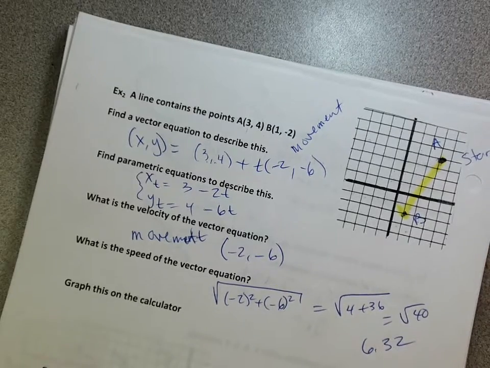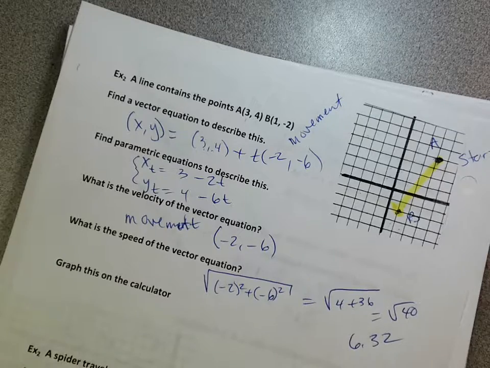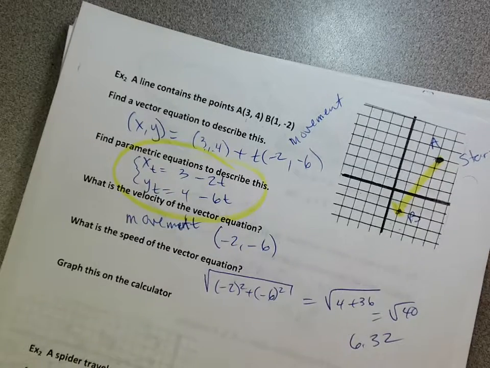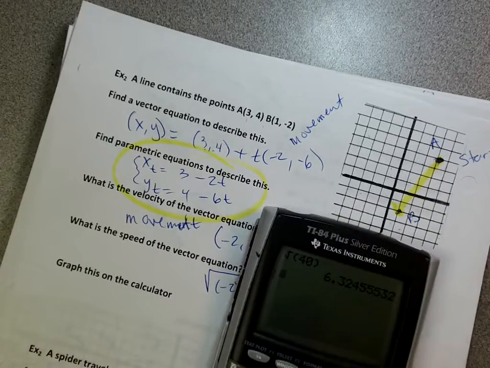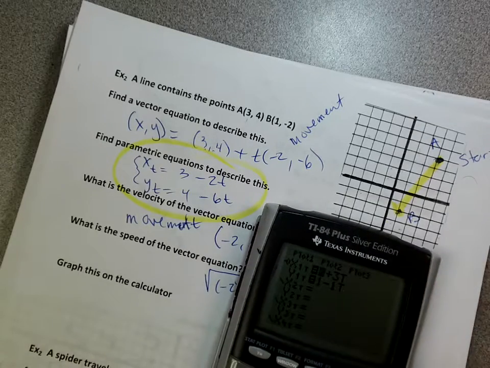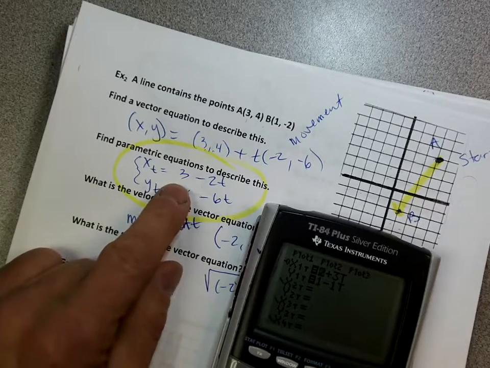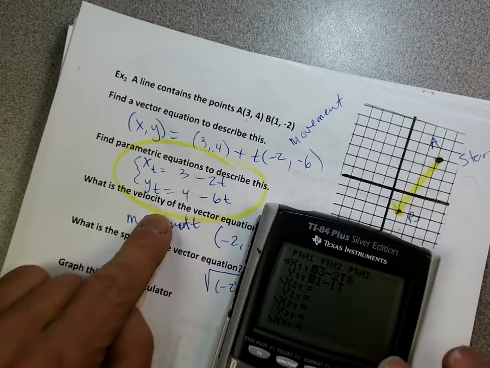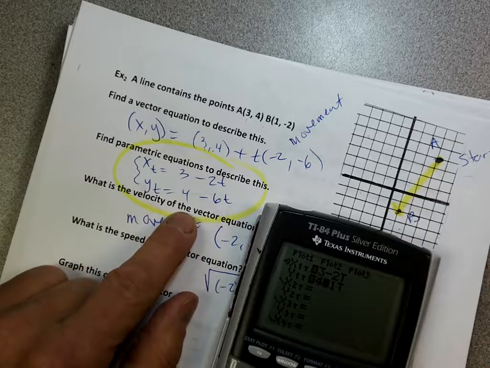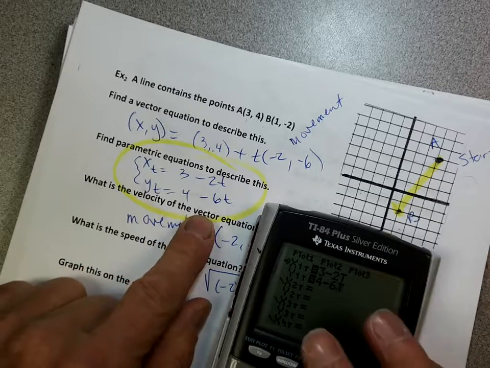All right, again, let's graph it on the calculator. You have to go to your parametrics, not to your vector. So if I go to my y equals again, let's type in this time 3 minus 2t, and we'll type in 4 minus 6t.